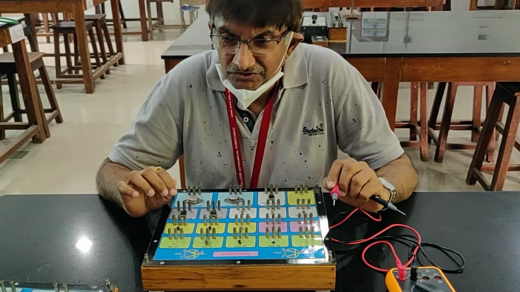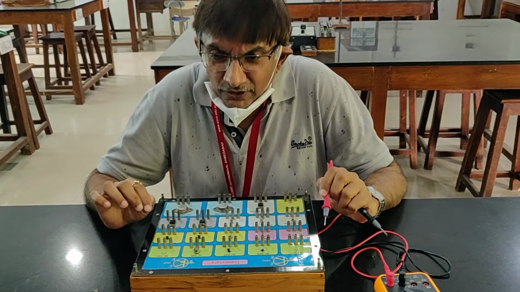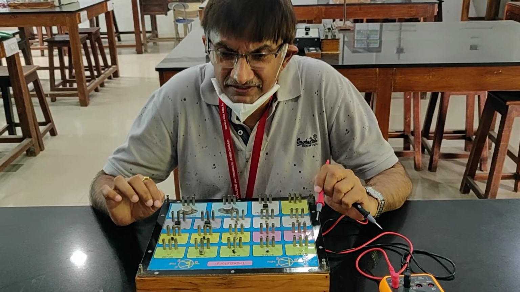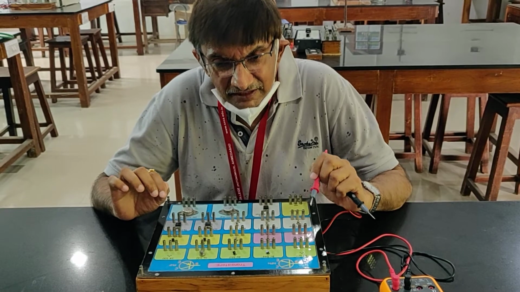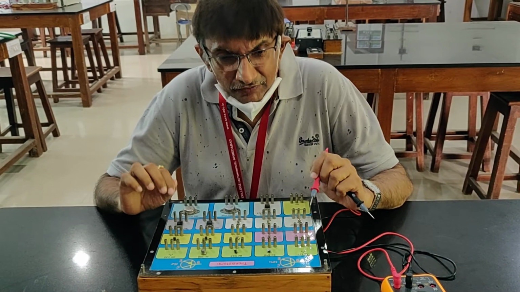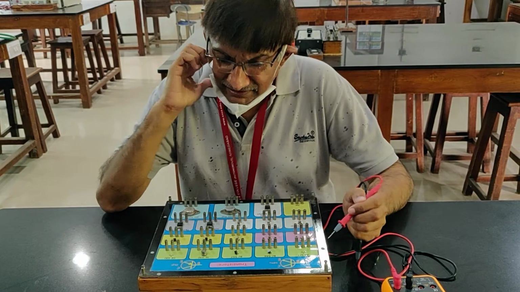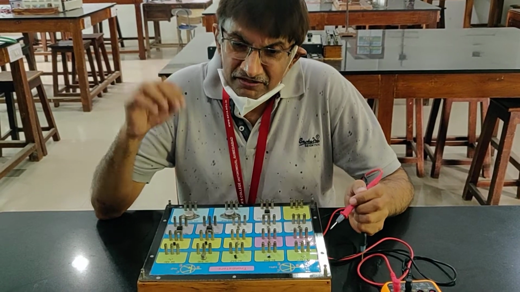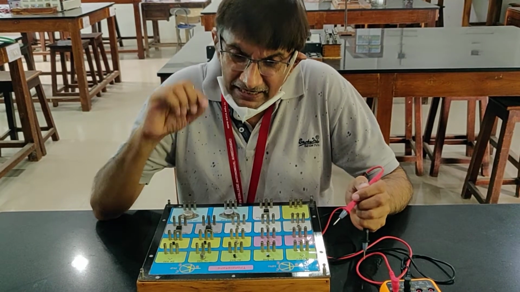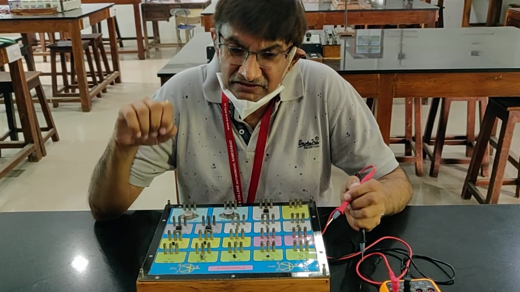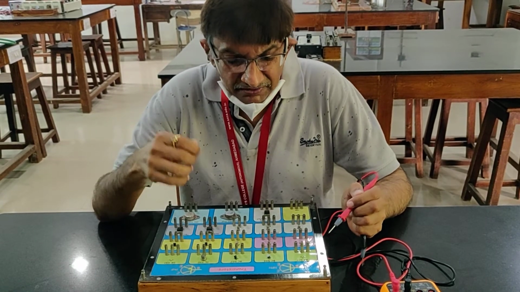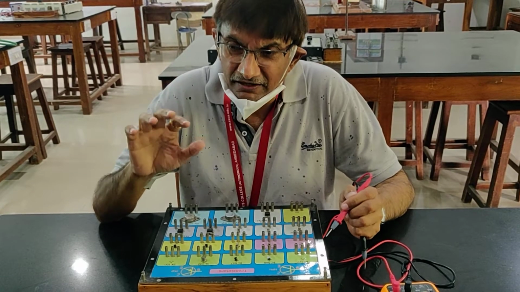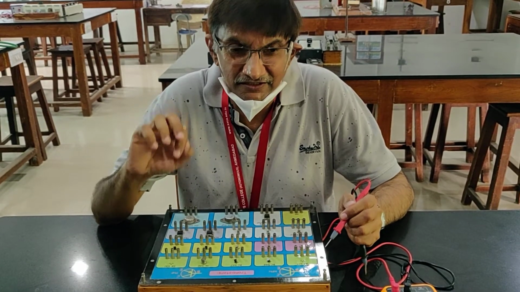To test it, you have to consider this transistor as nothing but two diodes. You are testing two different diodes. Between base and emitter there is one diode, and you verify it with the forward bias resistance as well as the reverse bias resistance. Similarly, between base and collector there is another diode. Again, you verify forward and reverse bias resistance, and you can find out whether the transistor is working okay or not. Only if both the junctions are okay can you conclude that the transistor is okay.